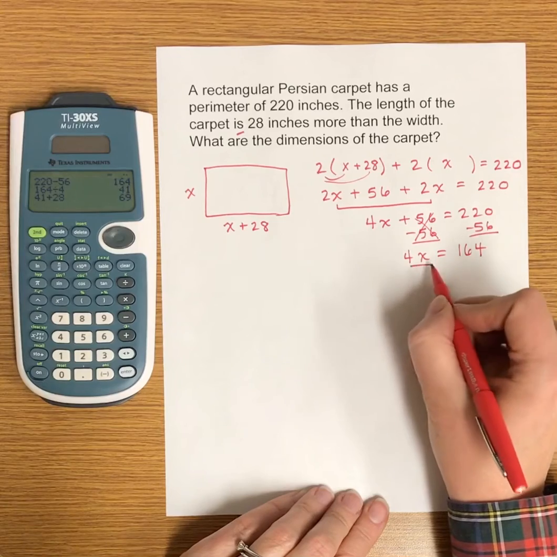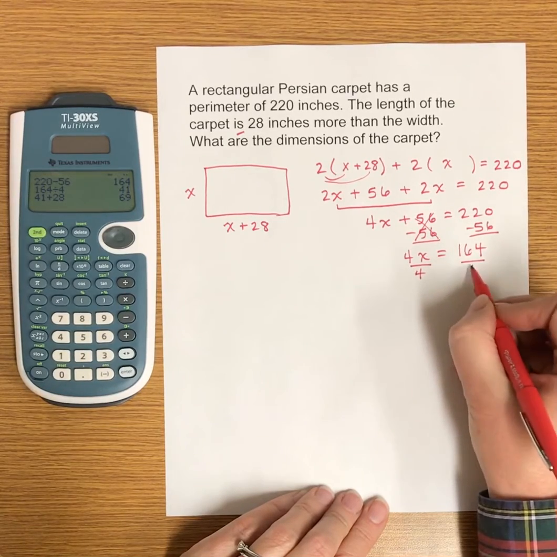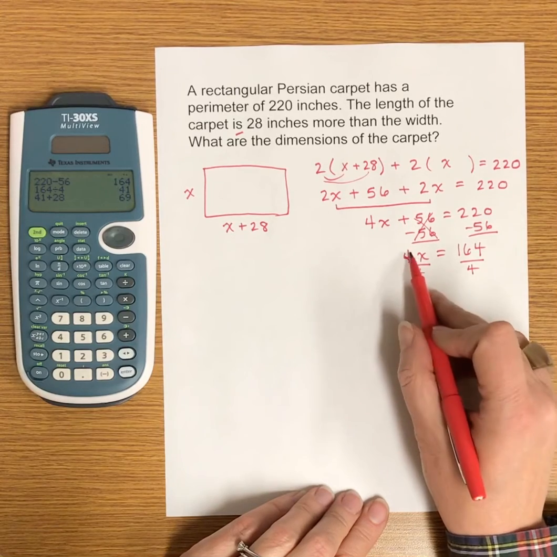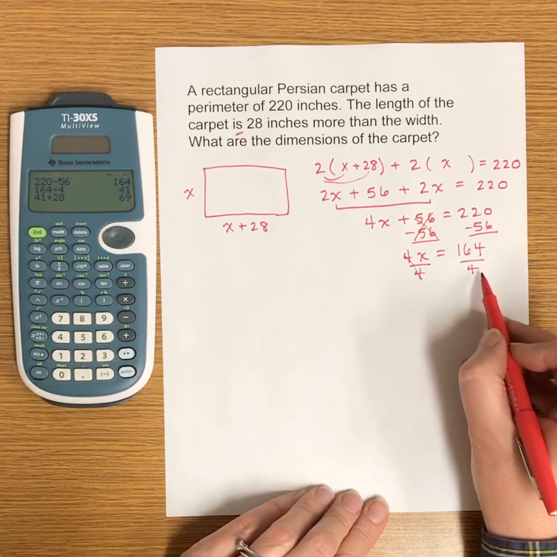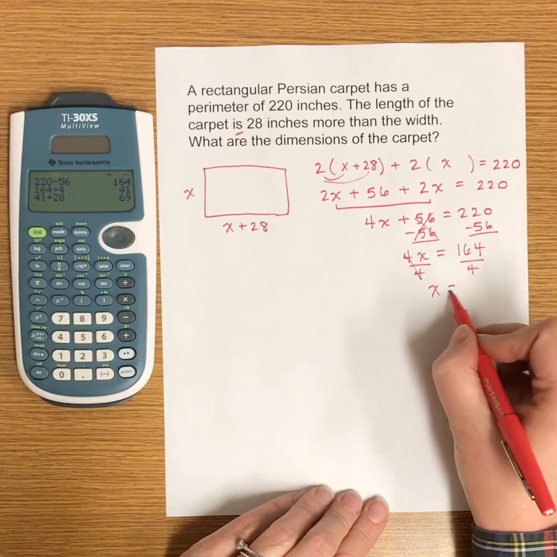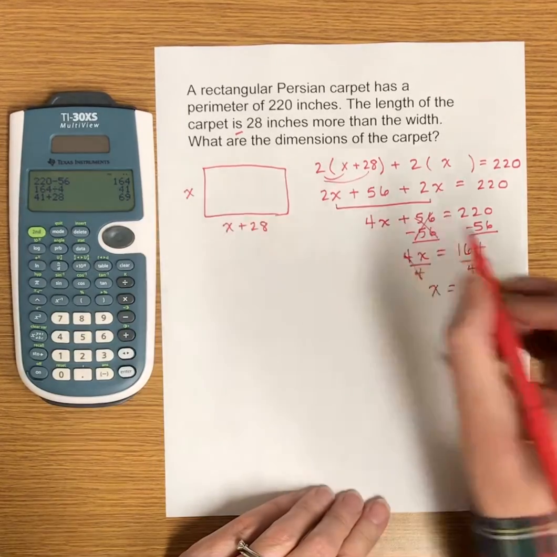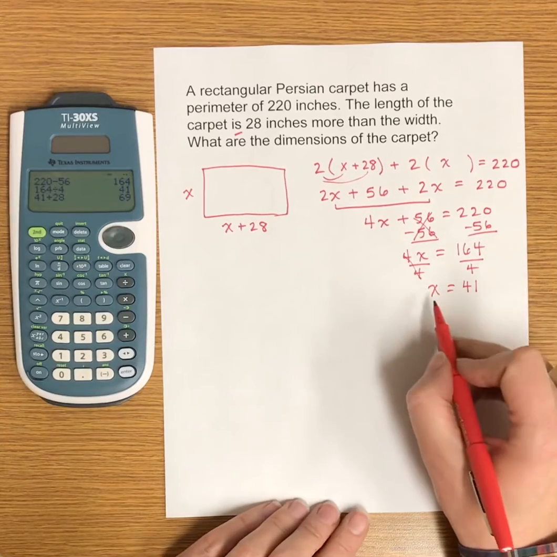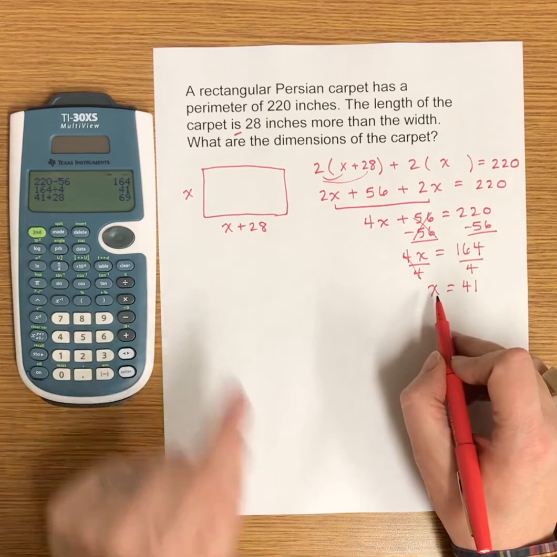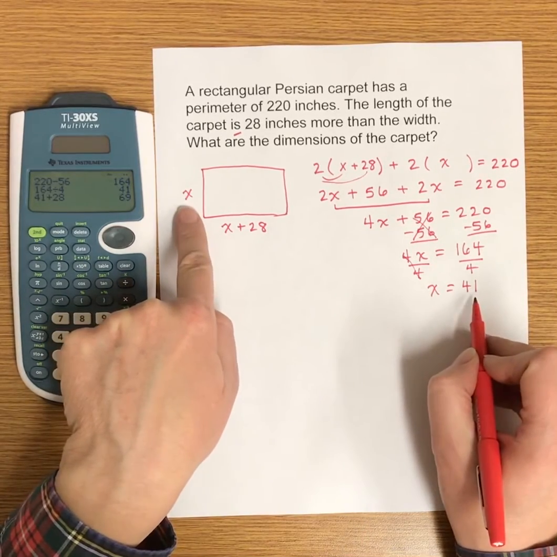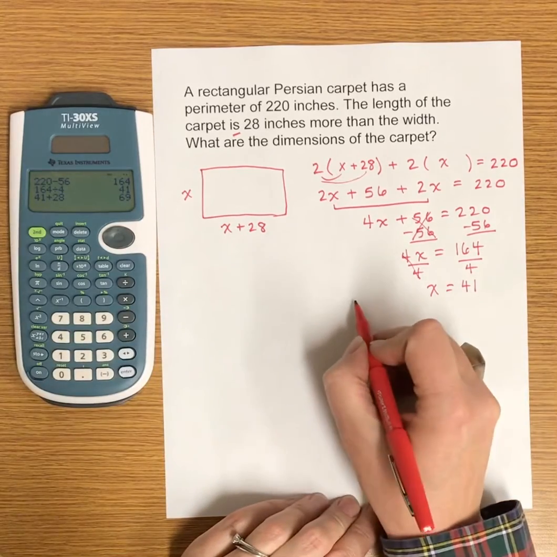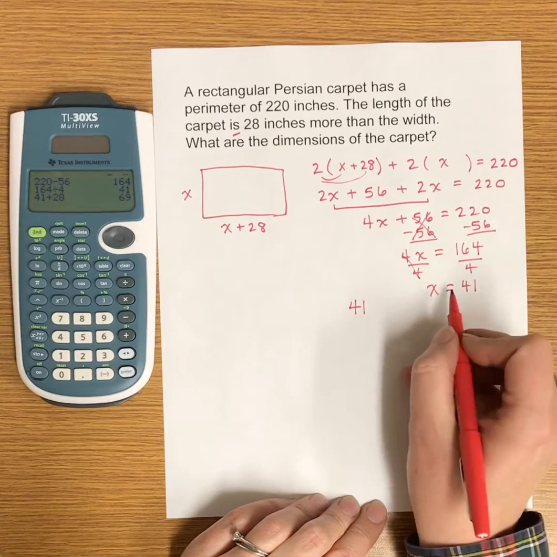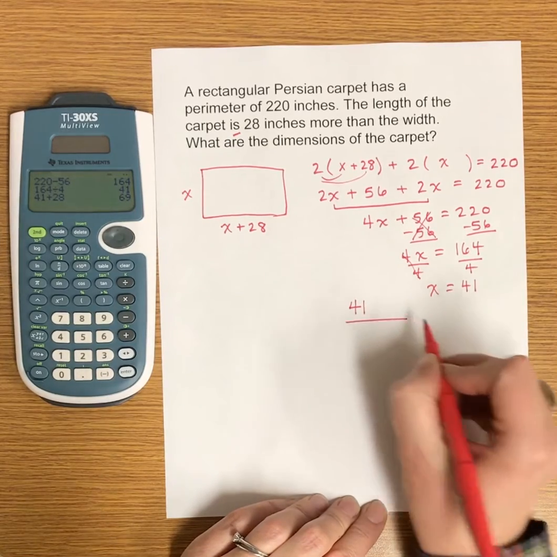To get x all by itself, we need to isolate it. And to isolate, we'll need to divide both sides by 4, so we can cancel this 4 out and move it to the other side. When we divide 164 by 4, we get 41. Since x represented the width of the rectangle, now we know the width is 41. Since they're wanting the dimensions, the length and the width, that 41 will be one of our answers.